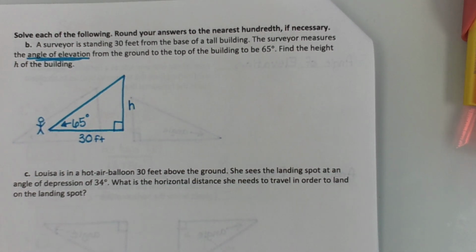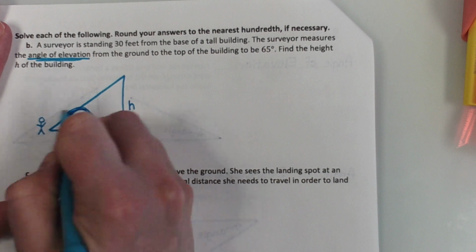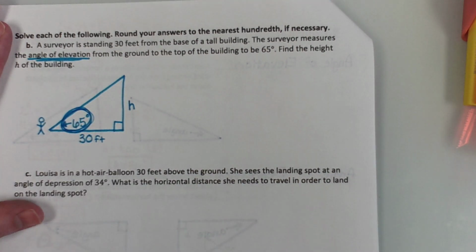Angles add up to 180. Does that help me solve for H? No. Pythagorean theorem connects three sides of a right triangle. Does that help me solve for H? No. Trig. Yup. The angle of focus is 65. It's always the acute angle that you know or want to know.